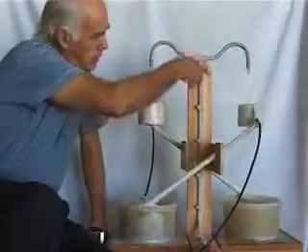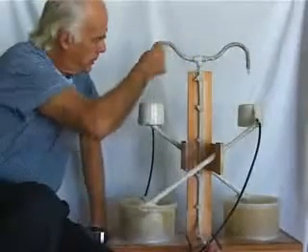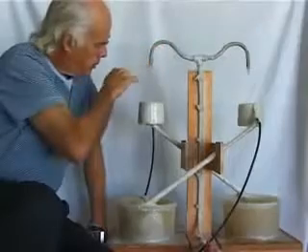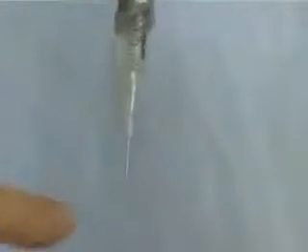Water is supplied through this vertical pipe here, splits, and then comes down, pointing downwards, and ends up with a very, very fine, the finest hypodermic needle at the end, so that the water jet coming out of this is as fine a jet as you can get.